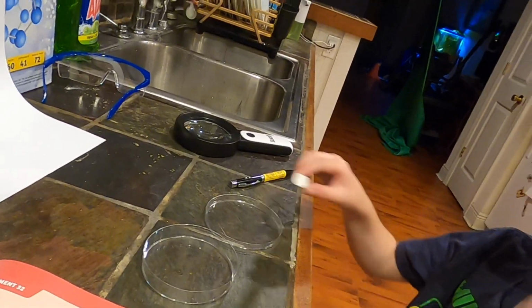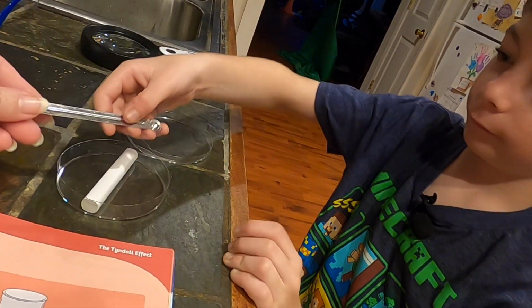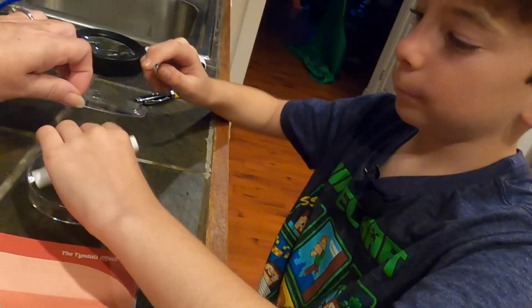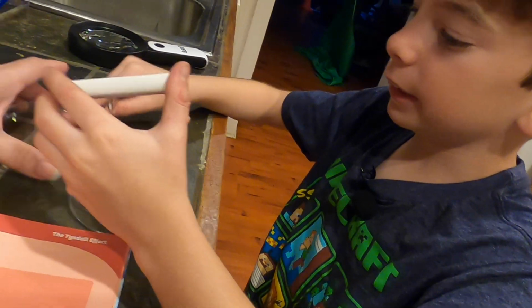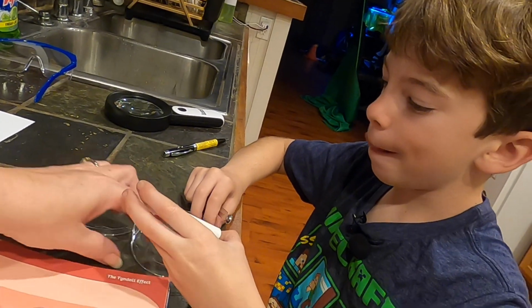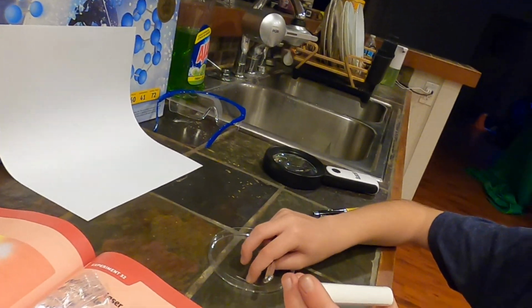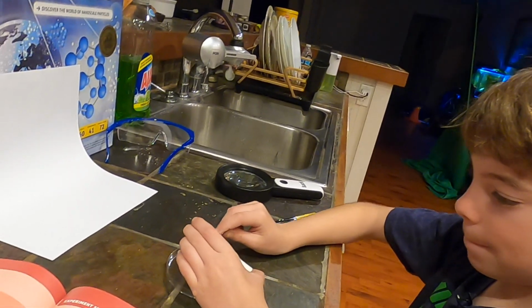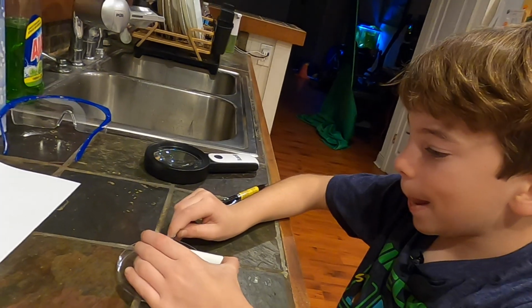So now we have chalk. You're going to scrape a little bit of chalk, not a whole lot, some chalk powder into this dish. We don't need both dishes, just one. It's cracked, but it's not going to affect anything. We're not doing water. Just scrape some in there. Not a whole huge bunch.